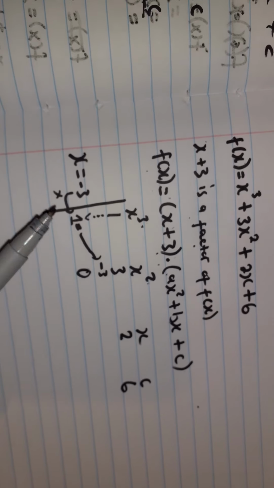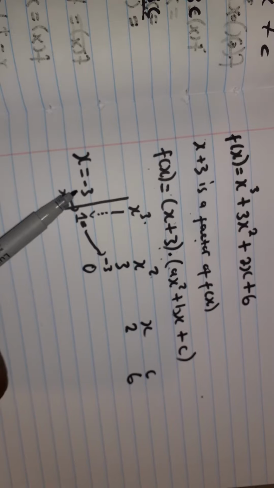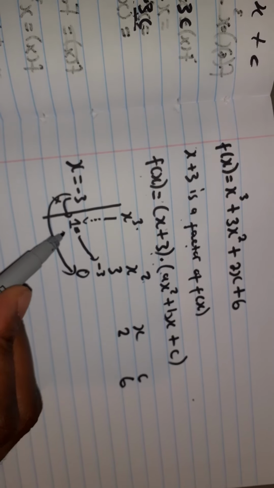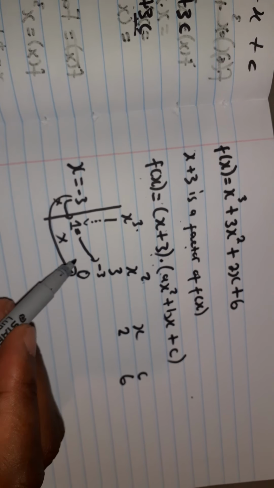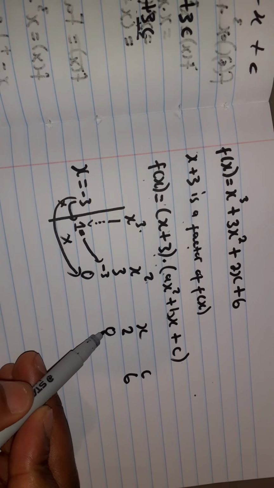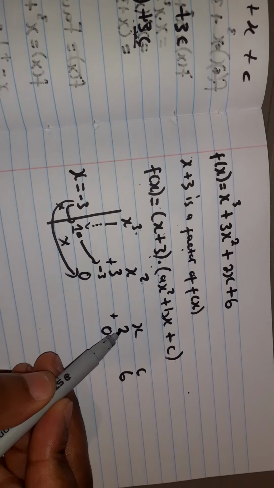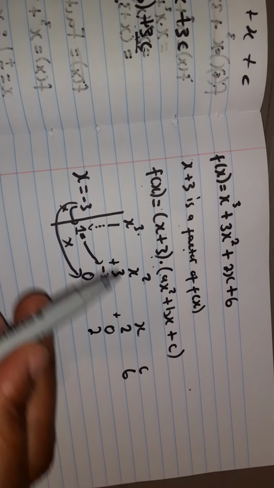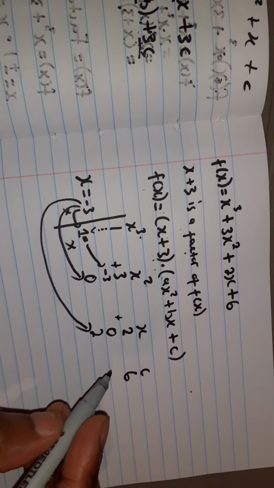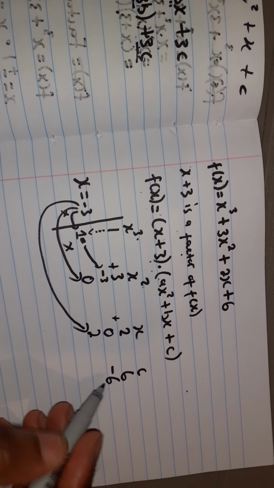Then negative 3 times 0 is 0, so 2 plus 0 is 2. There's multiplication here and addition there. Then negative 3 times 2 is negative 6, and 6 minus 6 is 0.